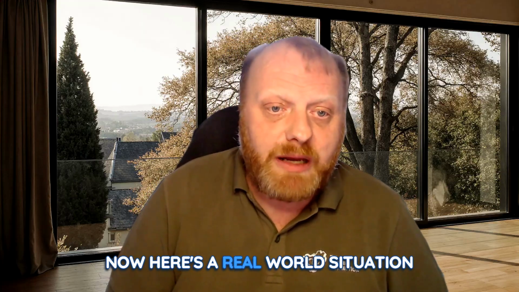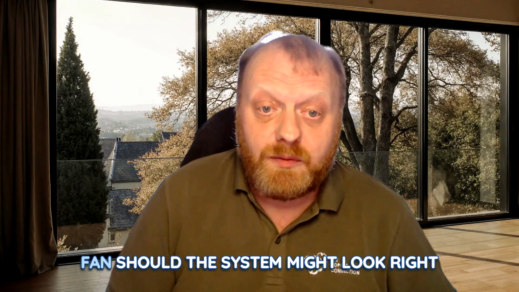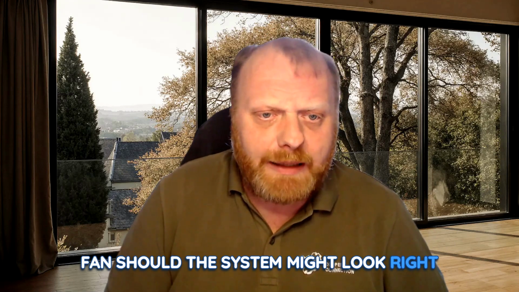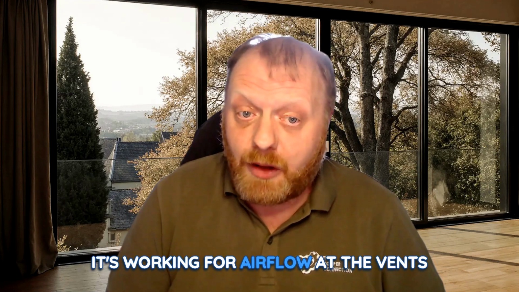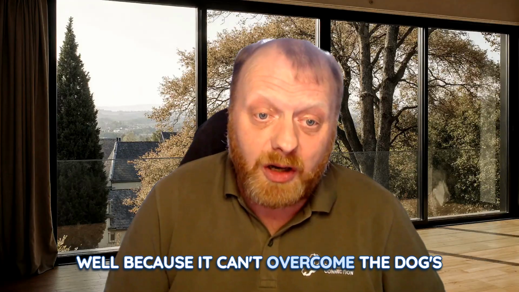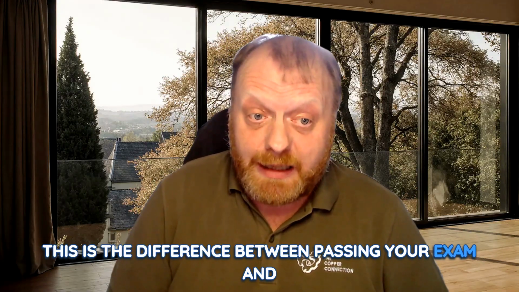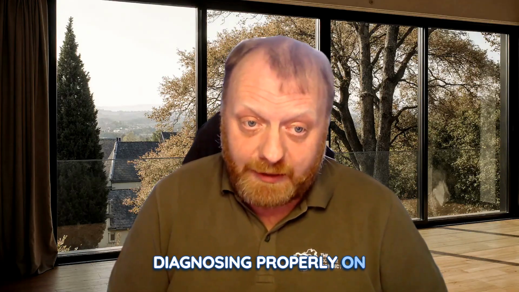Now, here's a real world situation. You're installing an axial fan where a centrifugal fan should be. The system might look right, it's working, but airflow at the vents, very, very terrible. Why? Well, because it can't overcome the duct's resistance. This is the difference between passing your exam and diagnosing properly on site.